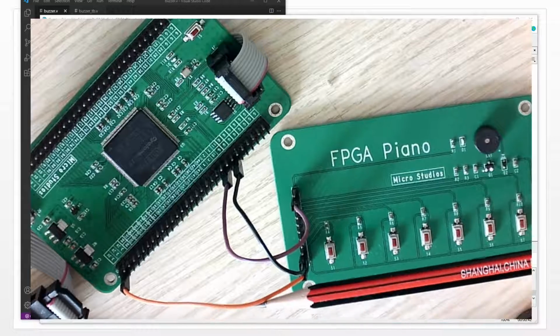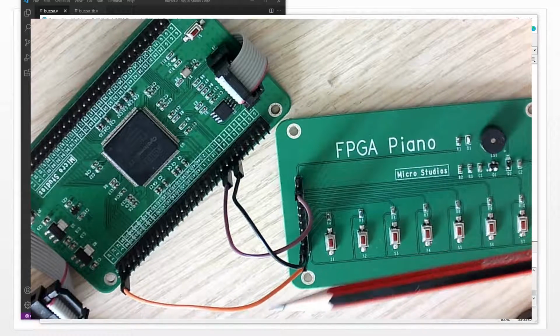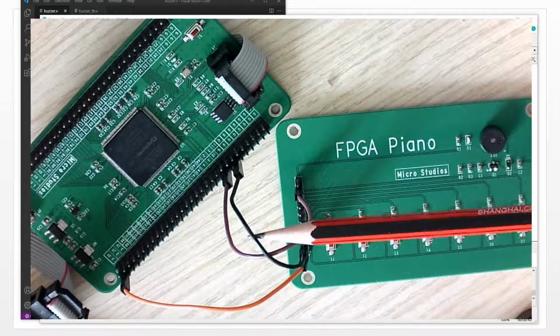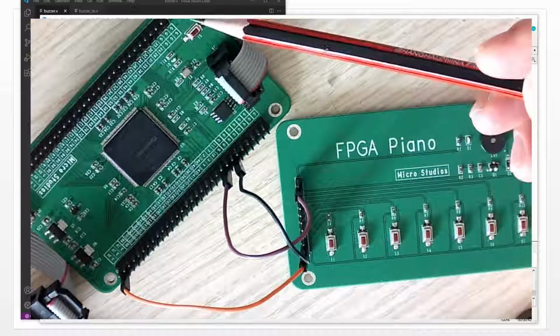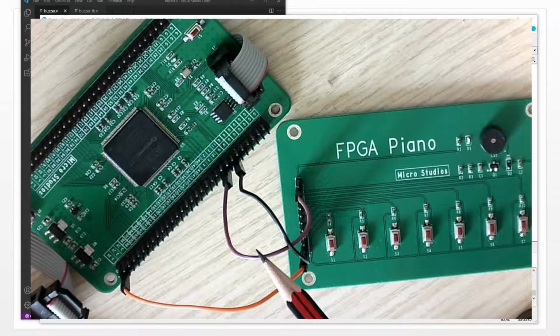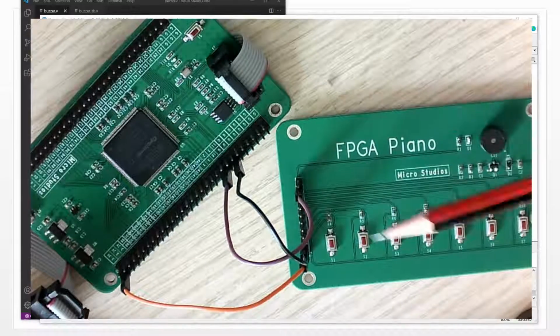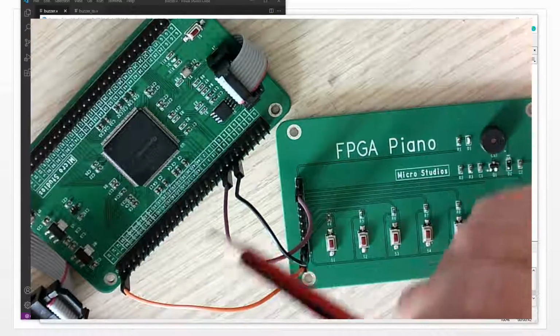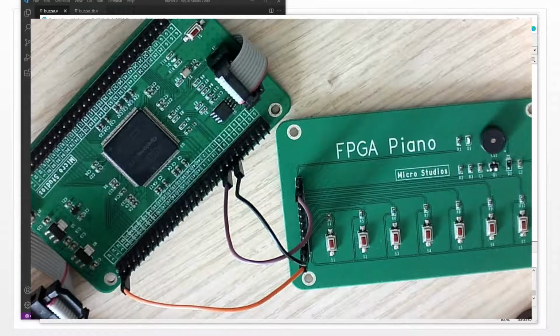So this one is the voltage connected to the 3.3 voltage. This is voltage, and this one is ground. So we shared ground with the FPGA board. So this is the ground pin, and this pin, this is the buzzer control pin. This is the GPIO pin. Here connected to the GPIO 10. Okay, so this is our hardware connection.